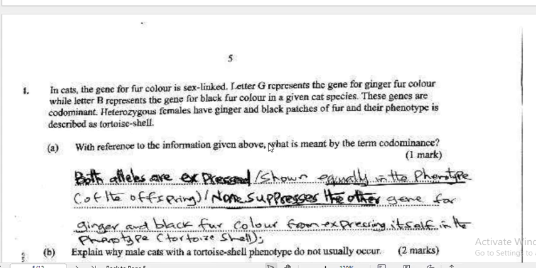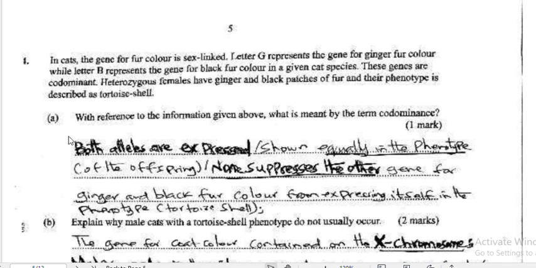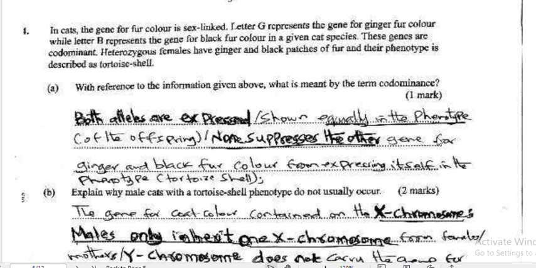With reference to the information above, what is meant by the term co-dominance? Co-dominance is a condition where both alleles are expressed or shown equally in the phenotype of the offspring, or neither suppresses the other, so the genes for ginger and black fur color both express themselves in the phenotype.